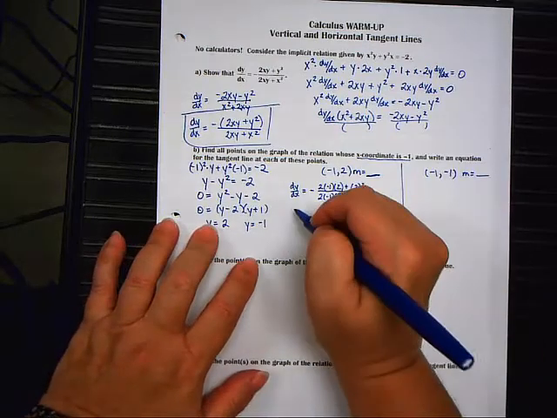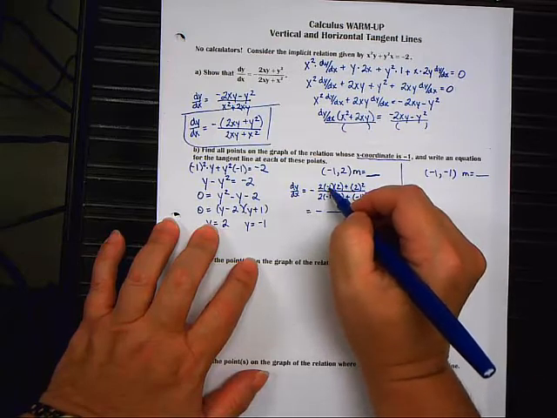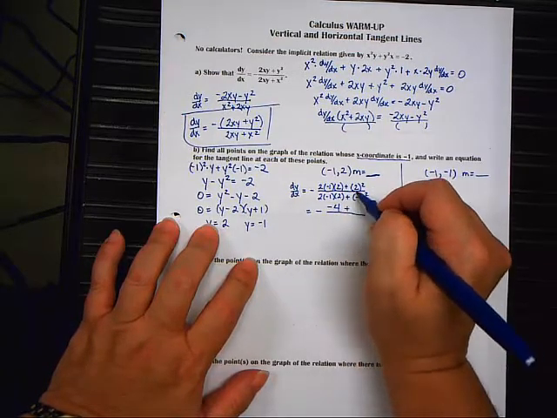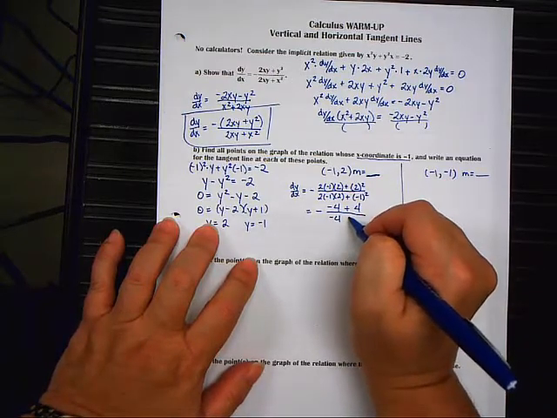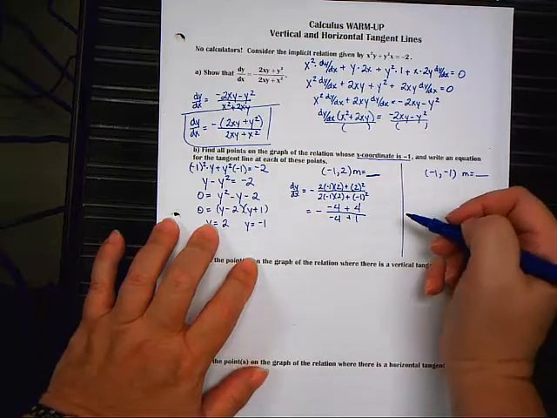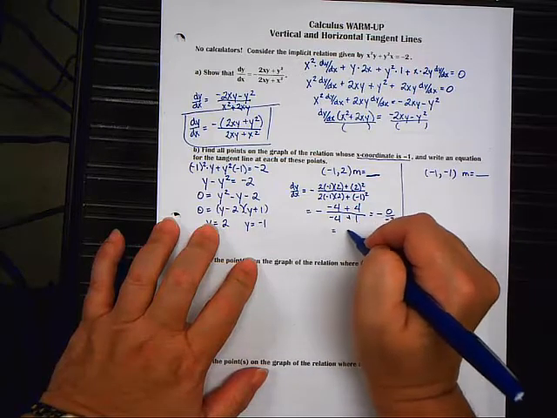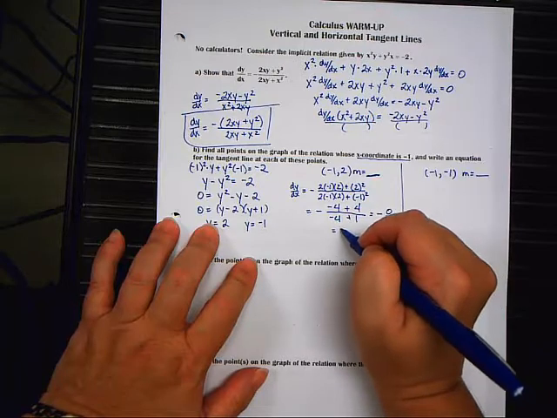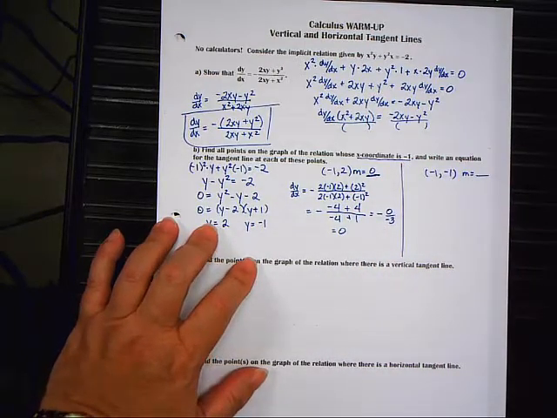Okay, let's clean this up. So I have the negative outside the fraction. 2 times negative 1 is negative 2, times 2 is negative 4, plus 2 squared is positive 4, negative 4 plus 1. So I have negative 0 over negative 3. So my slope is, what, 0. Now that's the one that was at the top and it looked like it had a slope of 0.